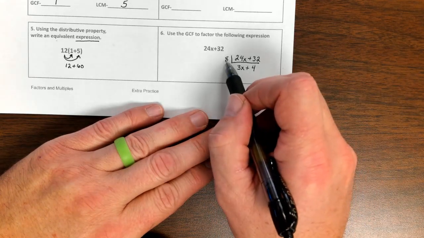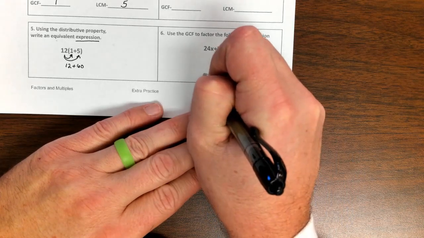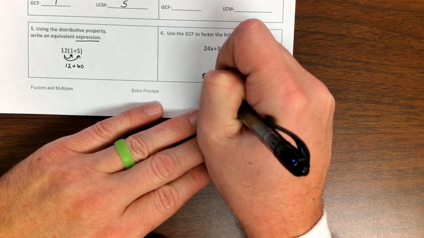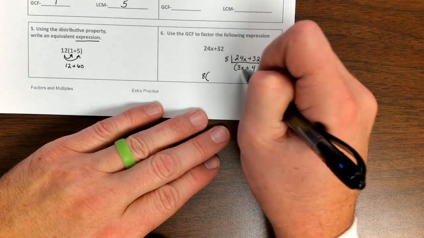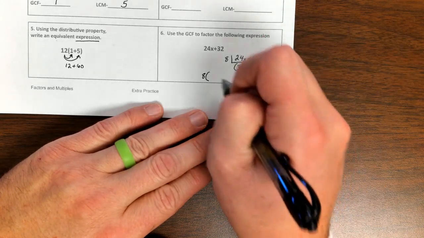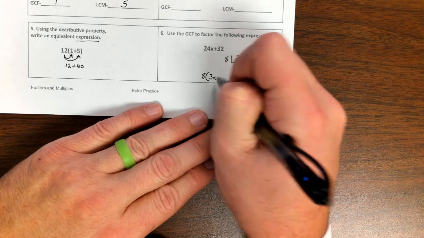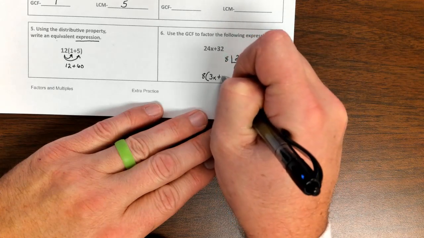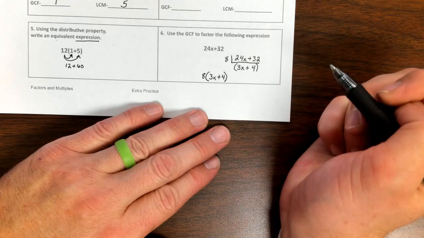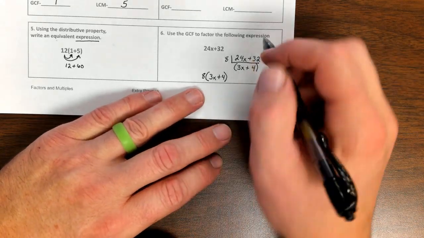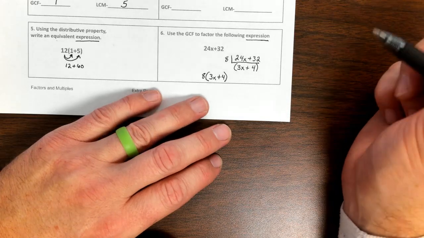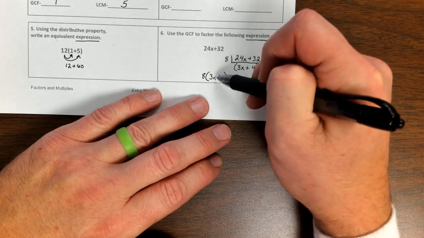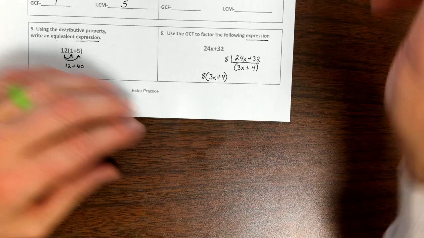So I'm going to take my 8 and I'm going to put it on the outside of my parentheses. I'm going to take my 3x plus 4 and put it on the inside of our parentheses. Alright, now remember, we're writing an expression, so we do not have to solve the problem. We just have to write the expression. Let's move on to the back side.